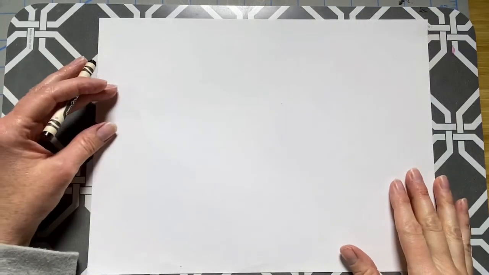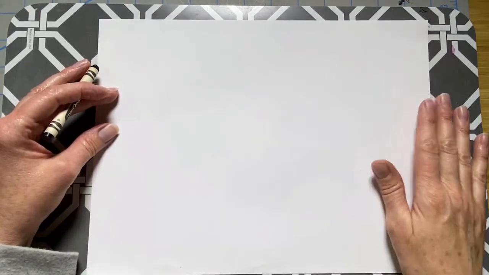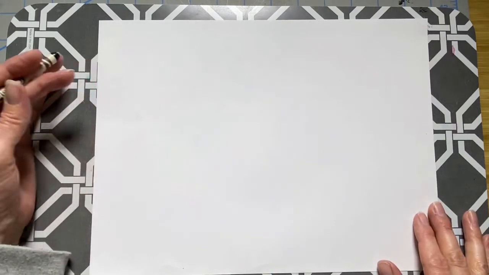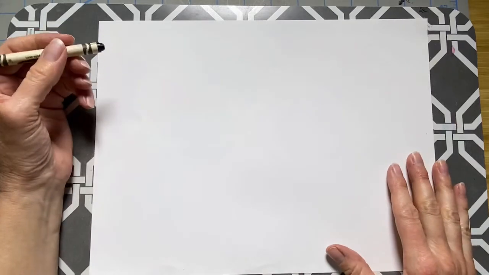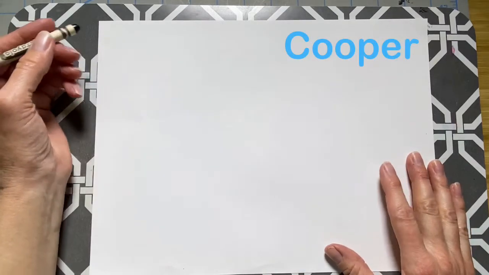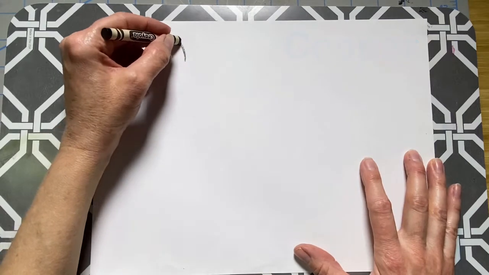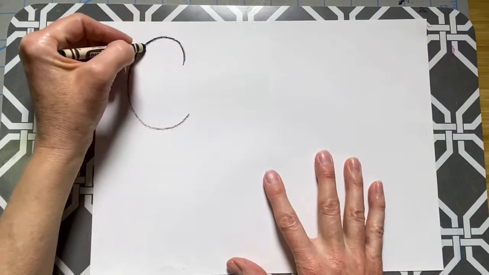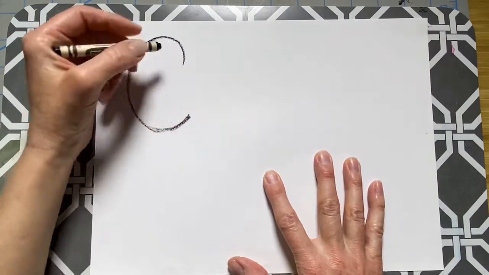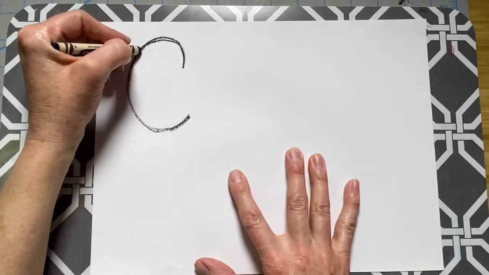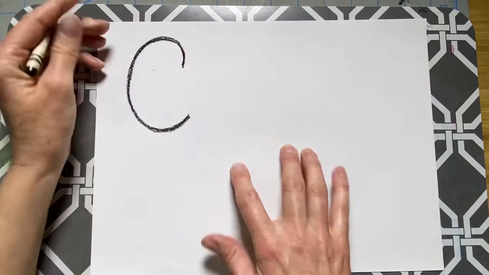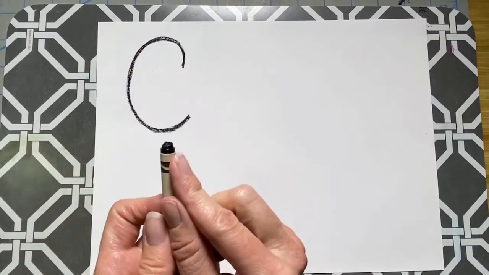So what we're going to do is start with your piece of paper and use your name to make your artwork. This piece of art is about you. So I'm going to do my son Cooper's name. I'm going to do a nice big letter C. I'm going to go over the letter at least 3 times. So that's 1, 2, 3. I want nice dark lines with a lot of crayon.